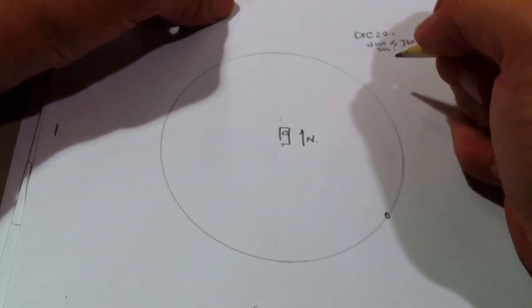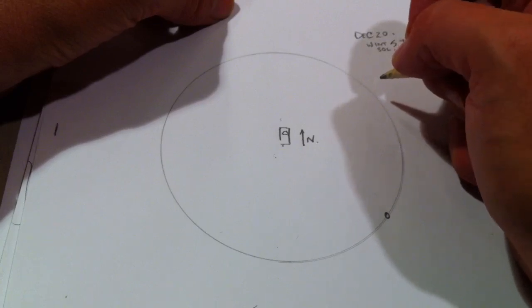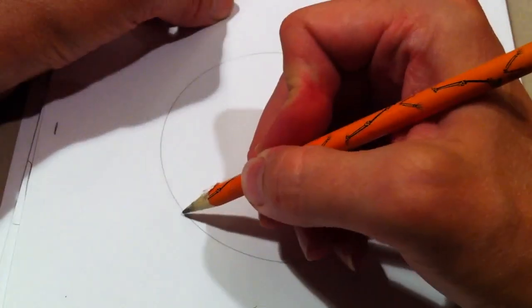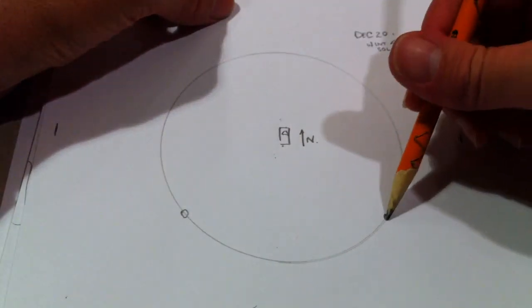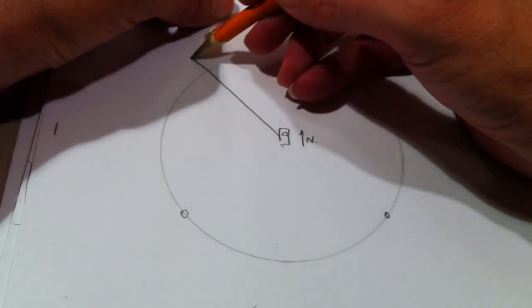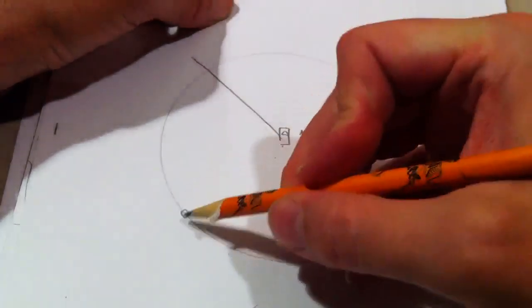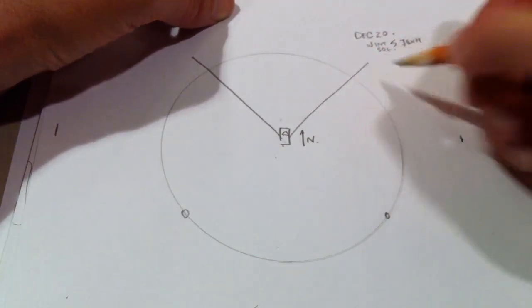It sets at 15:23 at an azimuth of minus 36.47, which is right here. Your first shadow goes in this direction. Your last shadow of the day points in this direction.